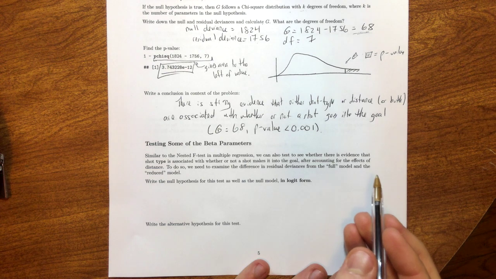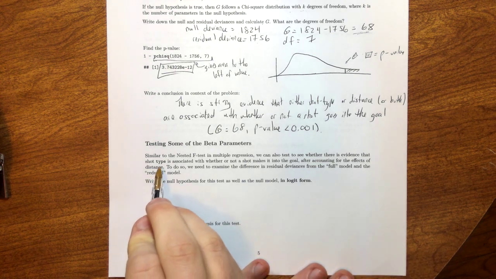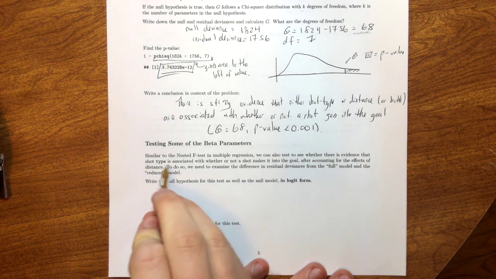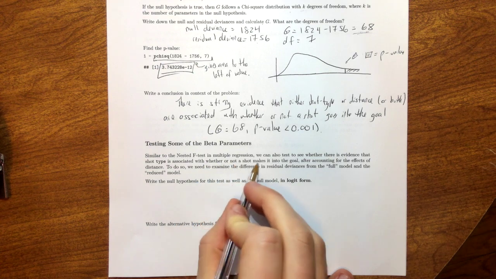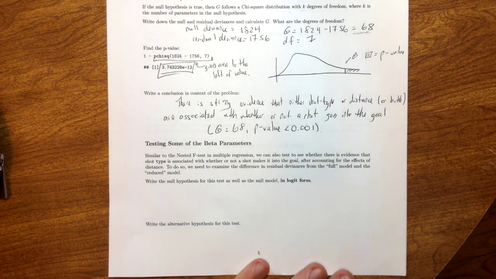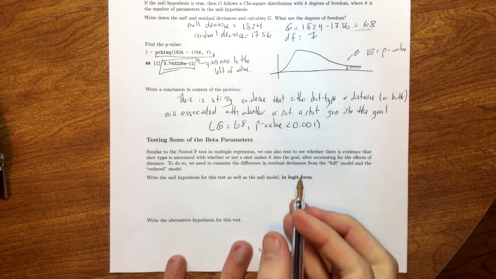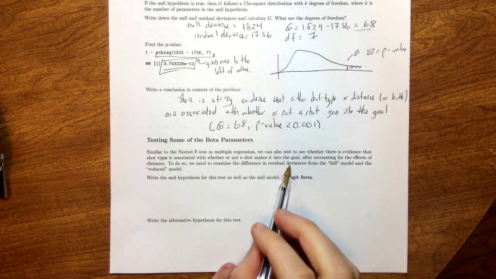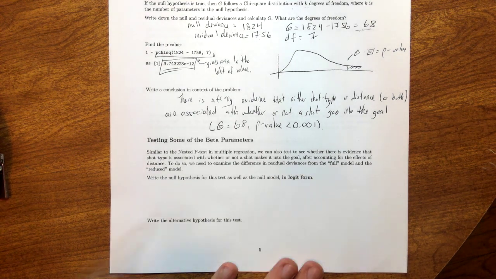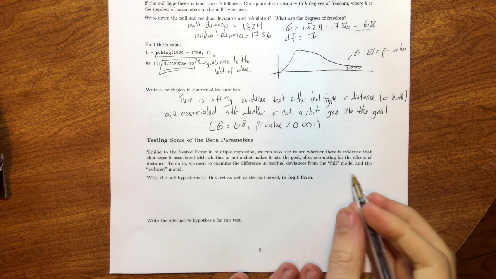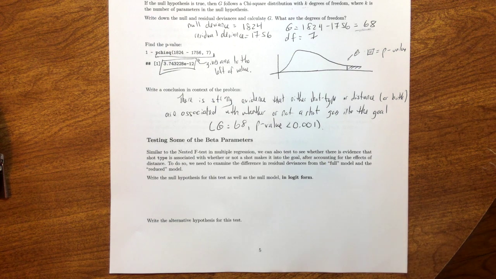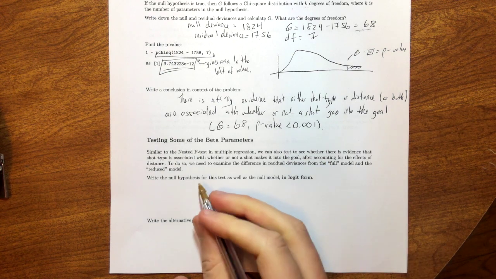Well, just like how it was useful for multiple regression, this is what we would have to do if we want to know if shot type is associated with whether or not a shot goes into the goal after accounting for the effects of distance. And so to do so, we're going to end up looking at the difference in the residual deviances from a full model with both shot type and distance and a reduced model with distance only. So let's go ahead and see how that's all going to play out.